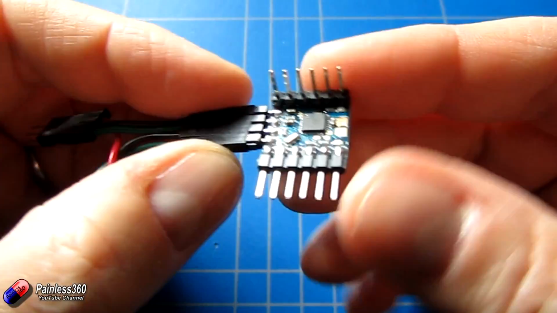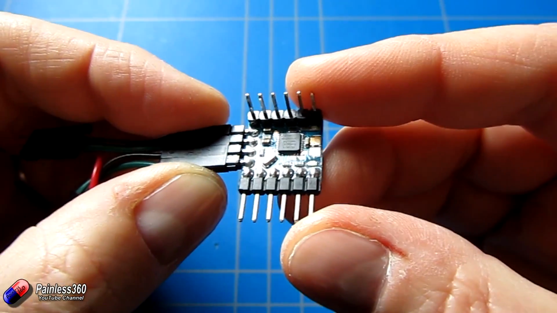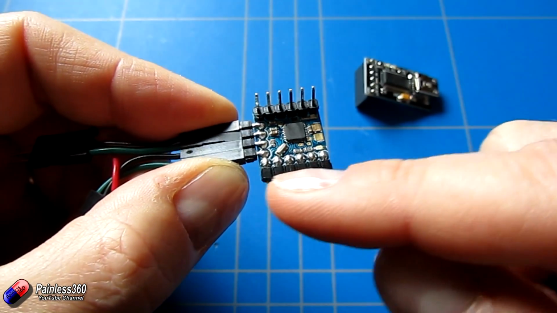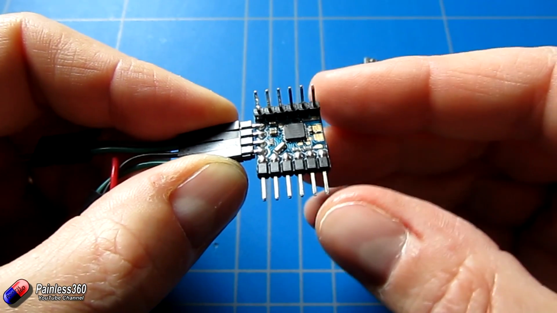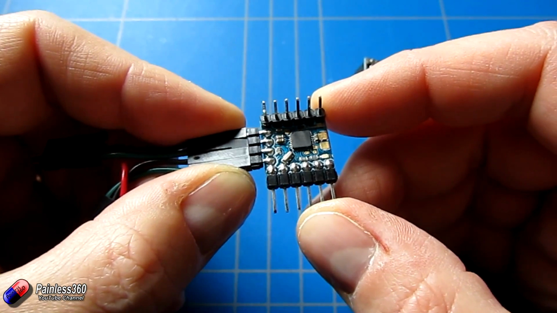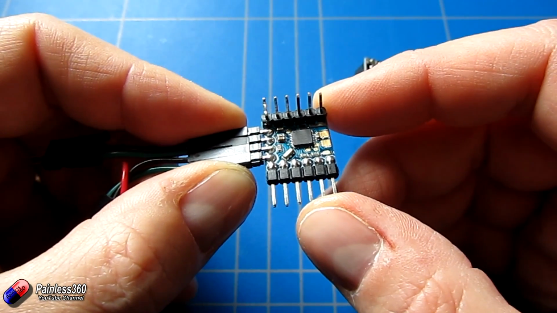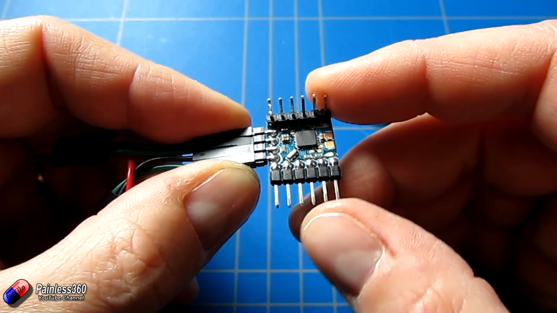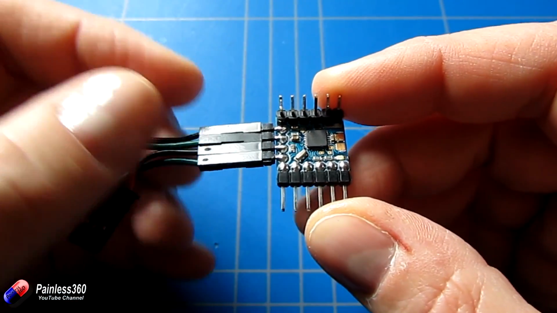I've taken the little board out the packet and I've installed and soldered the pins onto it. Now actually for this we don't need these pins at the bottom. These are if you're going to connect external sensors to things like the battery voltage and stuff. The firmware for the KISS flight controller is only interested in listening to what the flight controller is telling it, so it's not really taking anything from these right now, so we don't need to worry.